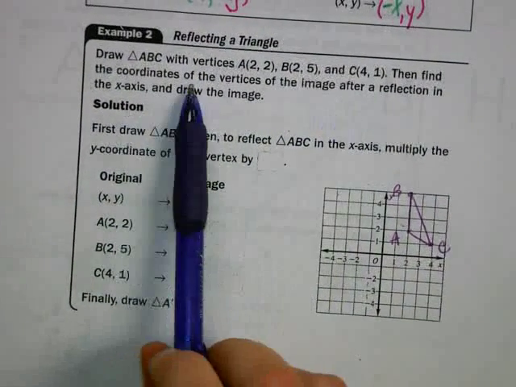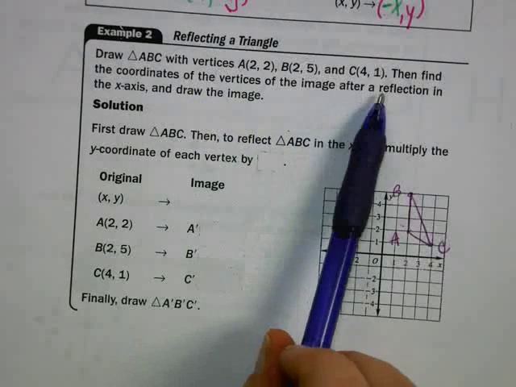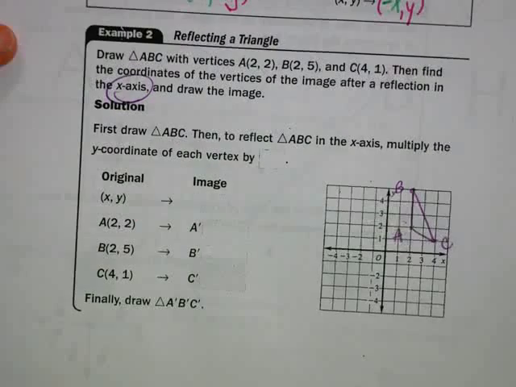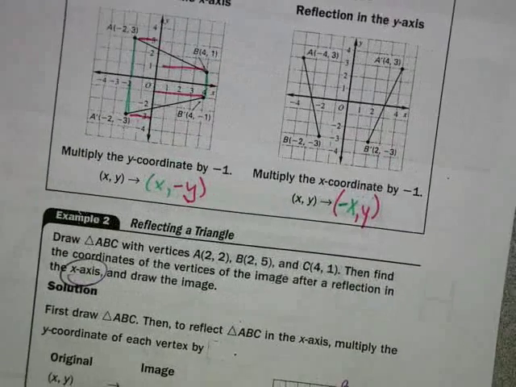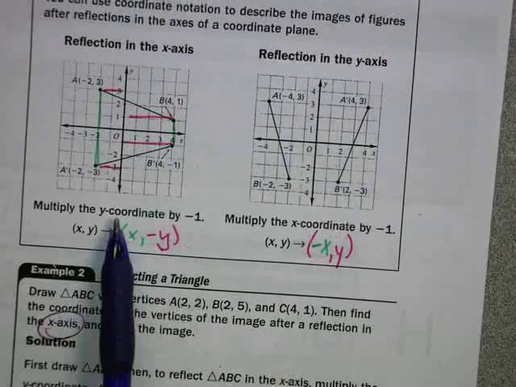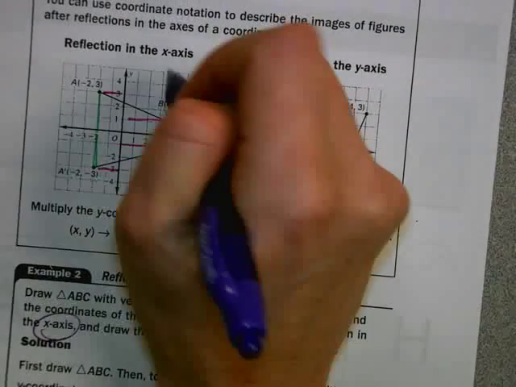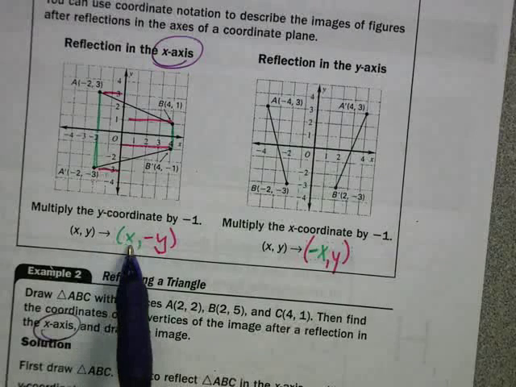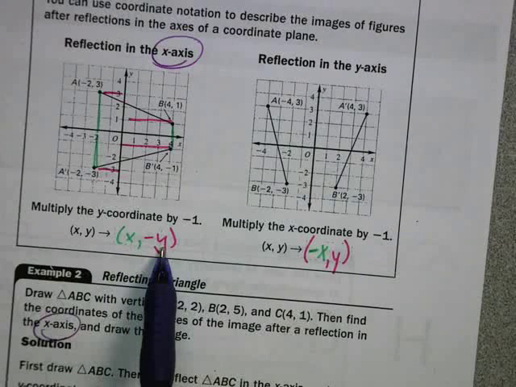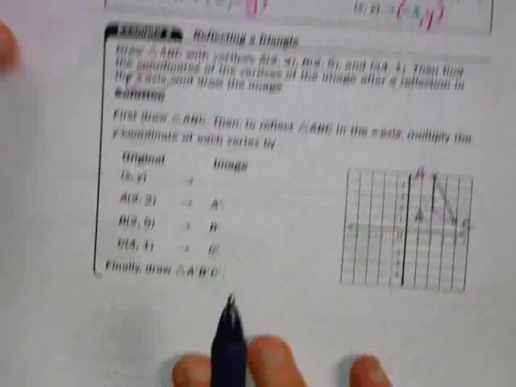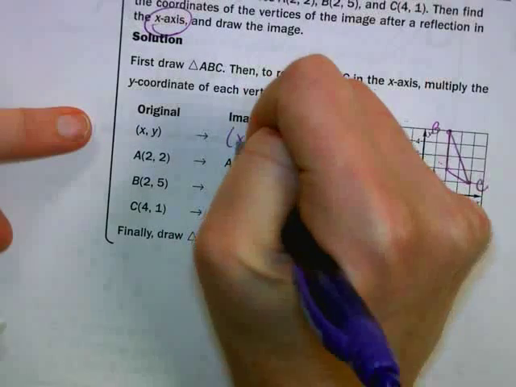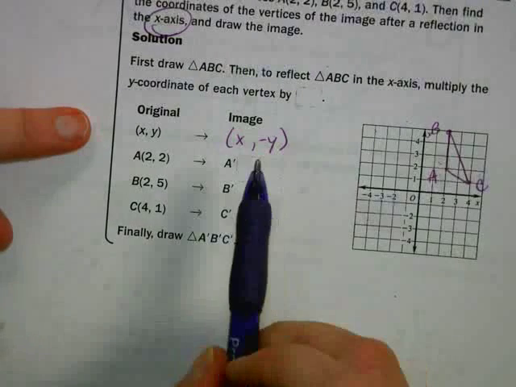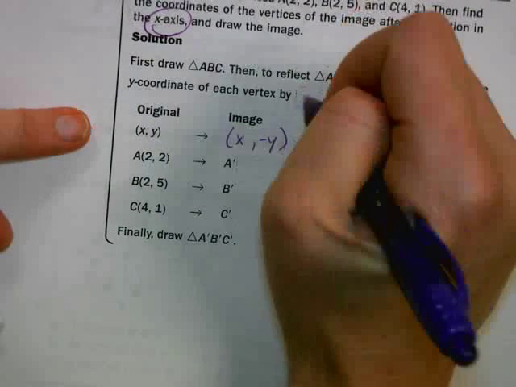Now, what it's asking me to do is find the coordinates of the vertices of the image after a reflection in the x-axis. So that's a very specific direction there, x-axis. So which one of these two up here should we look at, the first one or the second one? X-axis, x-axis. So that tells me what? My x stays the same and my y changes its sign.